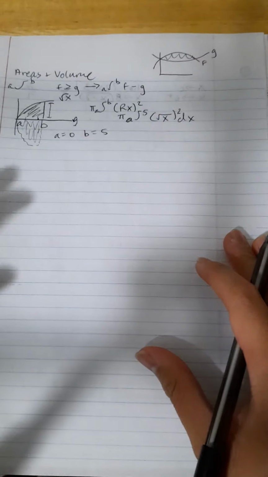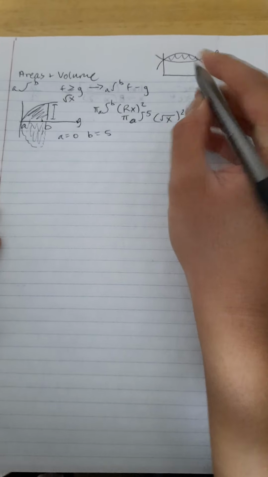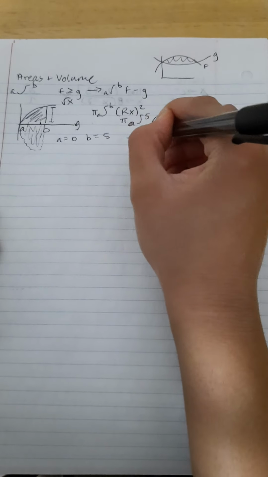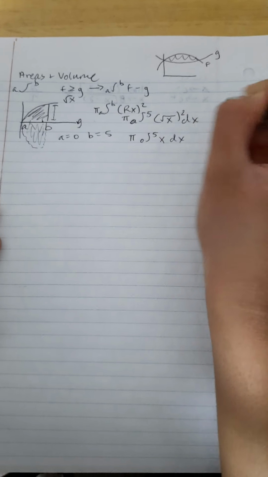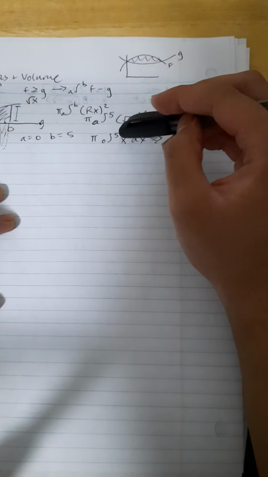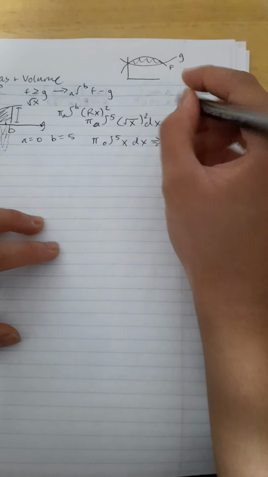Don't forget to square that. Solving this now, we can remove the square root, so we have pi times the integral from 0 to 5 of x dx. Let's just worry about the thing being integrated, and the pi later.